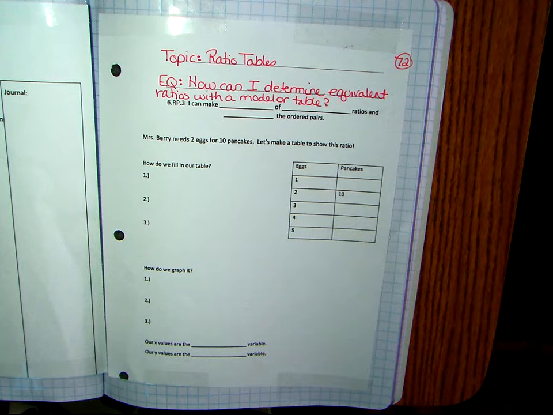Hello, today we're going to be talking about ratio tables. Utilizing the information that we already know about unit rates, about ratios, about proportions, we're now going to apply that to using a model or table. These notes are going to go on page 71 and 72 of your interactive notebook.